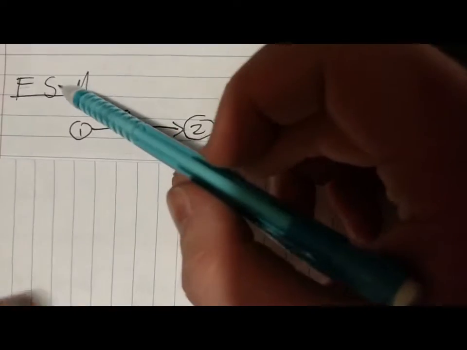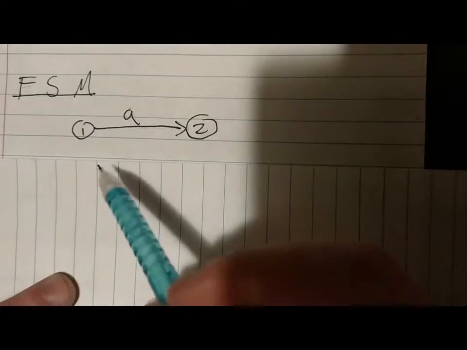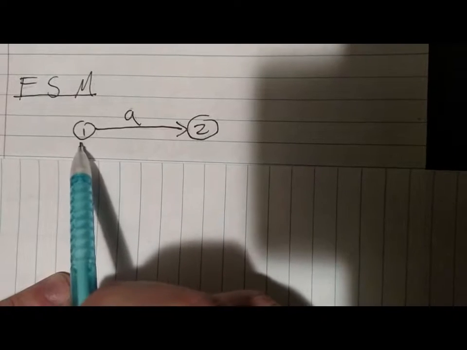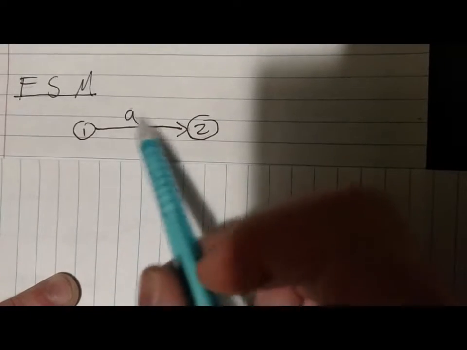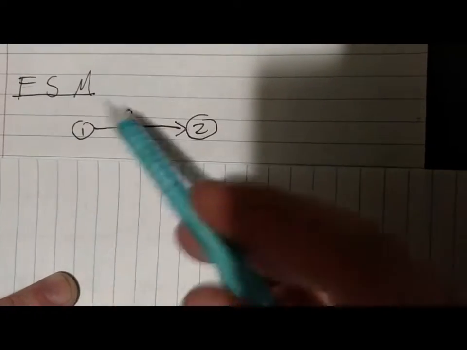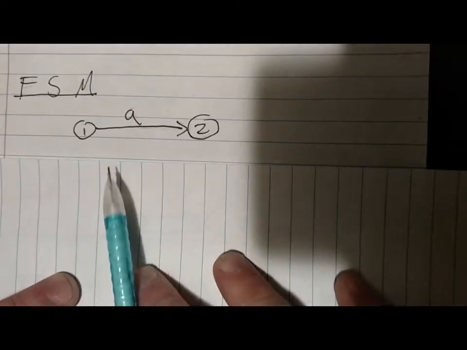Examples of how a finite state machine works. In a finite state machine, you start with state 1 and you transition into state 2 with the input of A. A is within our input string language, so we just transition right on over. That's a finite state machine.